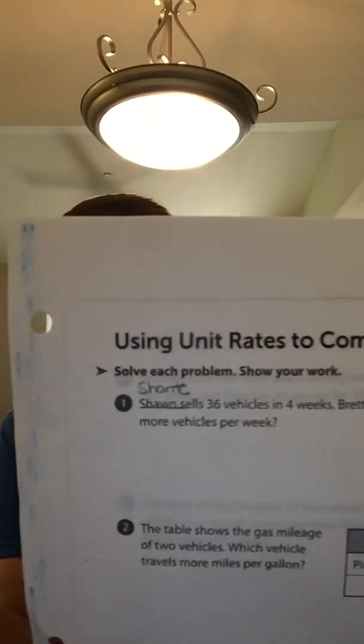All right, problem number 1. Solve each problem, show your work. That's what the instructions tell us. First off, let's change it to Shanti. They put Sean by accident. It's supposed to be Shanti, I think. Shanti sells 36 vehicles in 4 weeks. Brett sells 56 vehicles in 7 weeks. Who sells more vehicles per week?